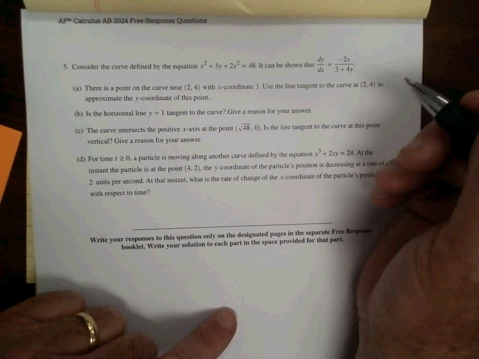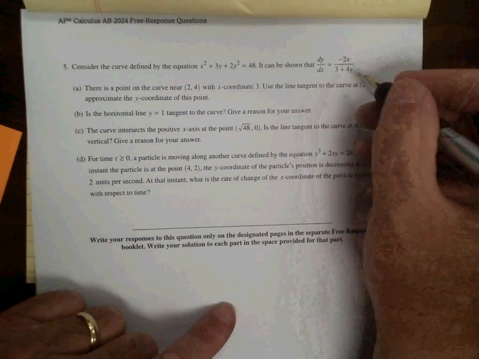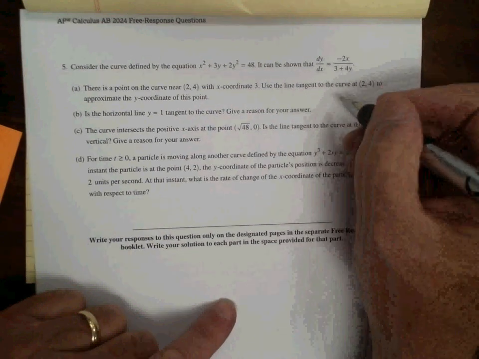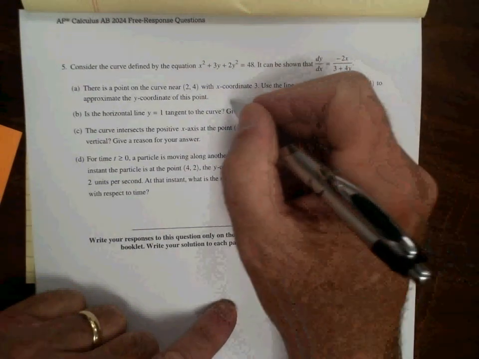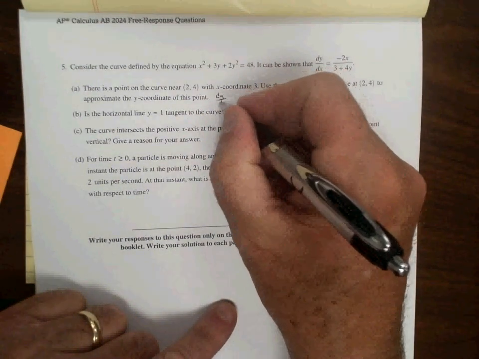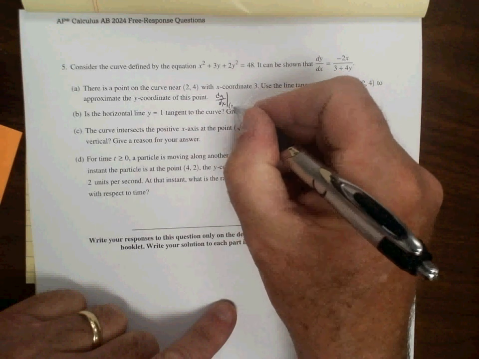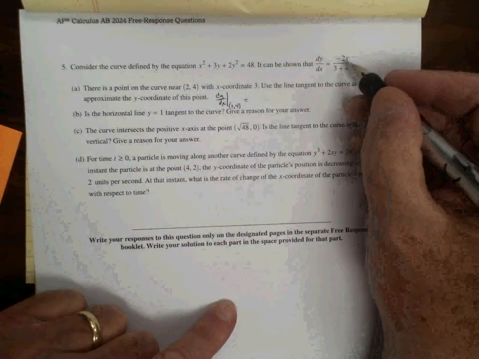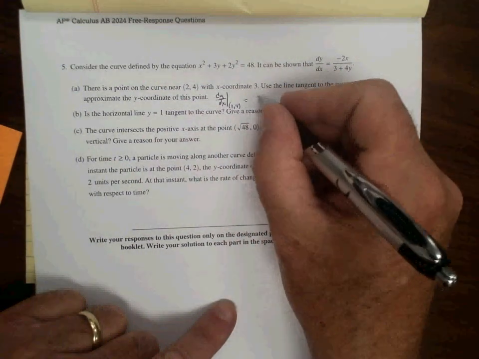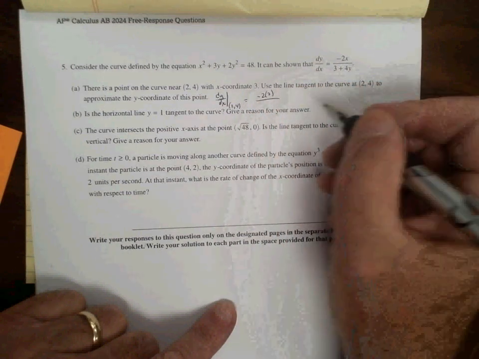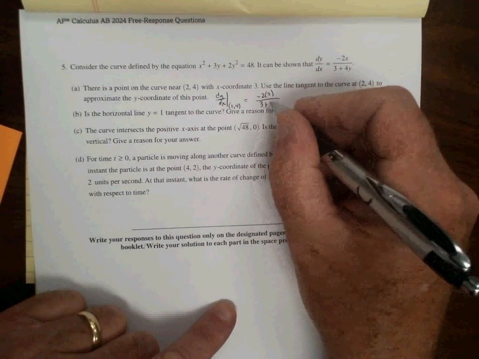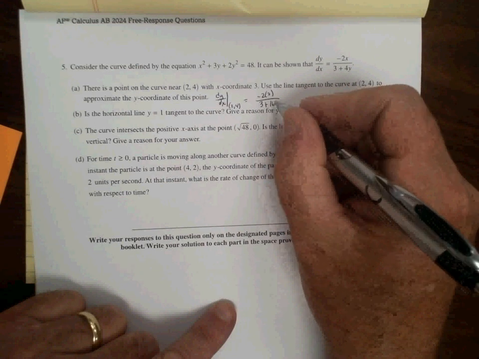Okay, so dy/dx at (2, 4) is going to give us negative 2 times 2 over 3 plus 4 times 4, which is 16, so negative 4/19.